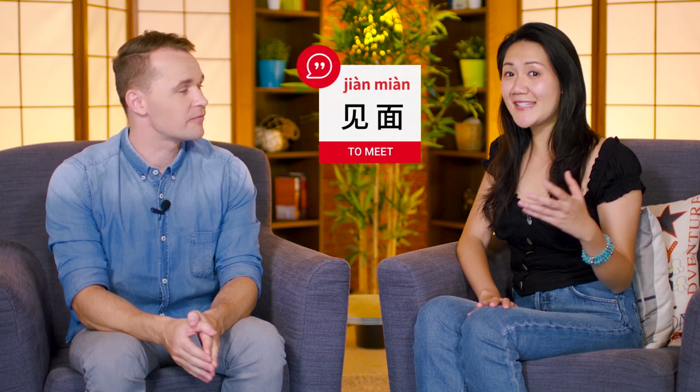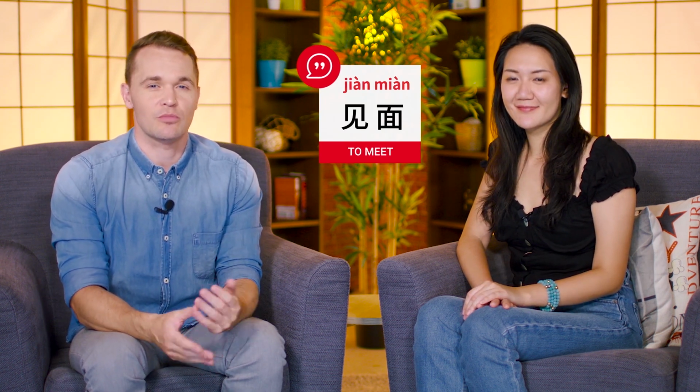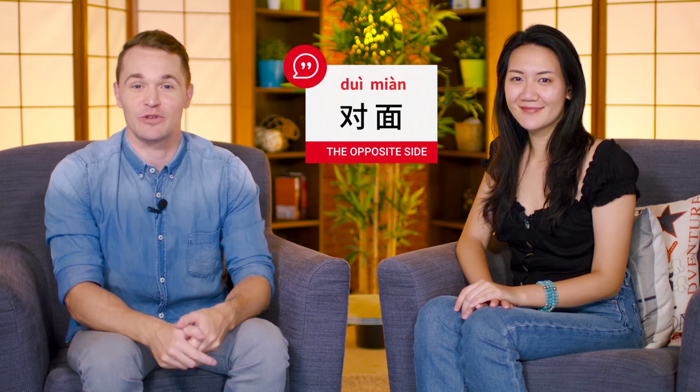In today's character mind map, we talked about words that are all related to the one word mian. And the first definition we had of mian is the face. And here we had, for example, the verb to meet somebody. 见面. And then we talked more about the face, surface, or the side of something, and we used some prepositions here. And we had, for example, the opposite side. 对面. And then finally we talked about things that are done with wheat and noodles. And here, for example, we had ramen. 拉面.